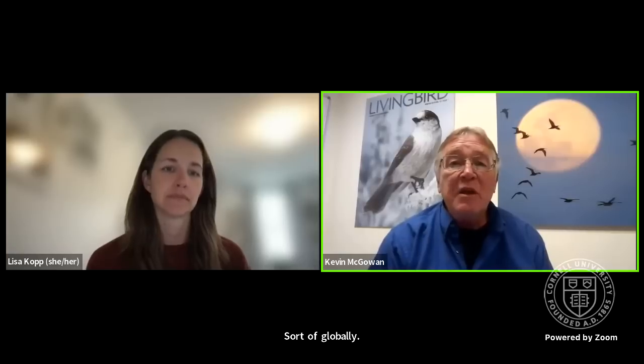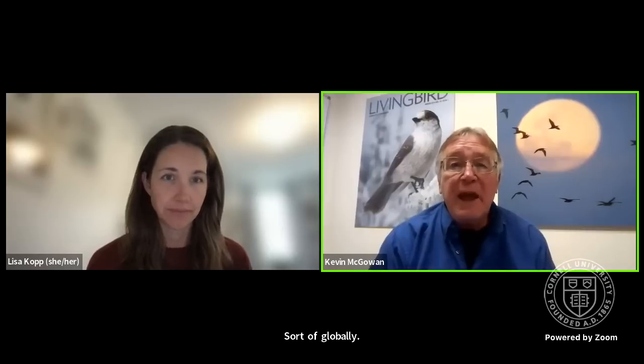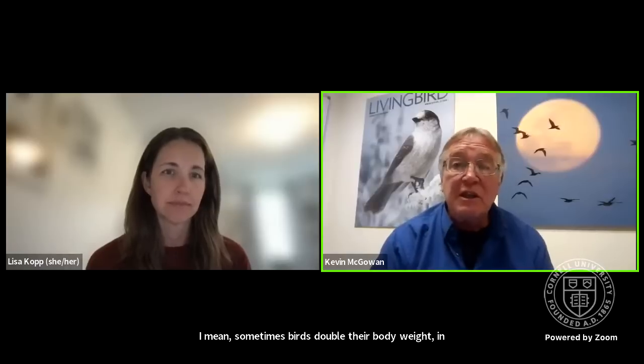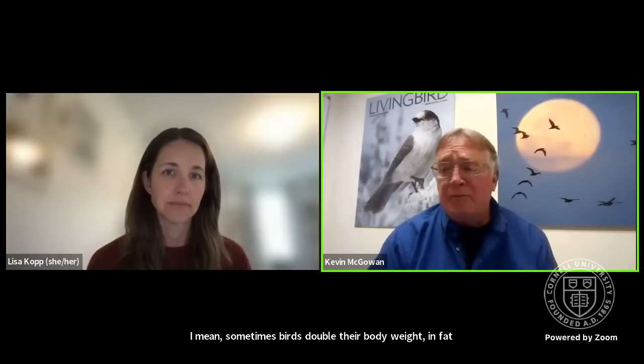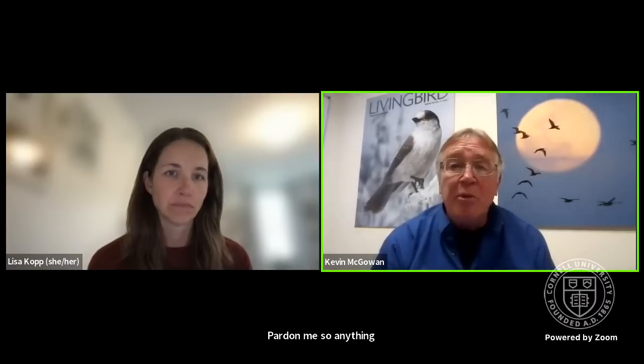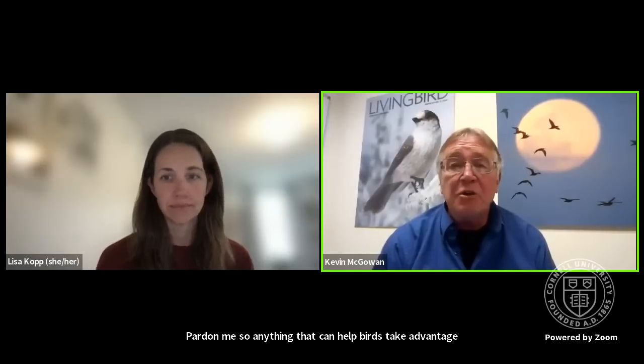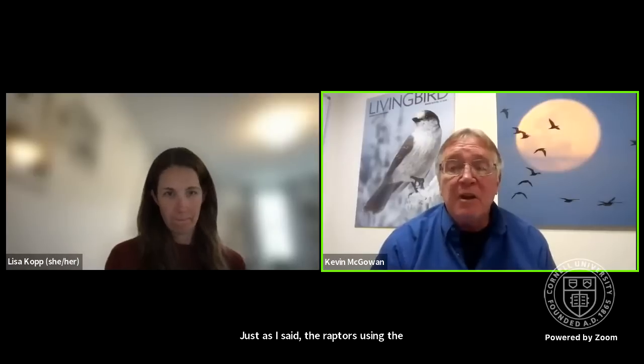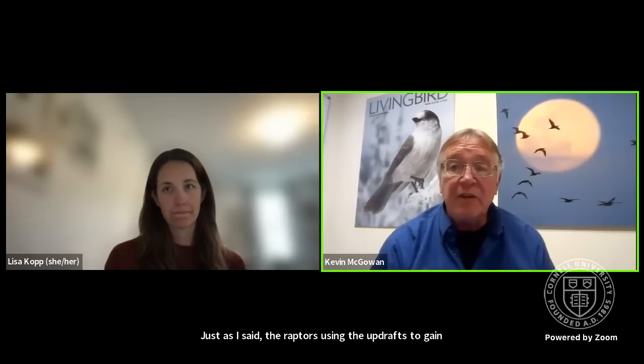They're going to make some amazing flights, and some birds double their body weight in fat and then burn all that fat up while they're flying in migration and then need to get more fat. So anything that can help birds take advantage of, just as I said, the raptors using the updrafts to gain height so they can fly farther with less effort.